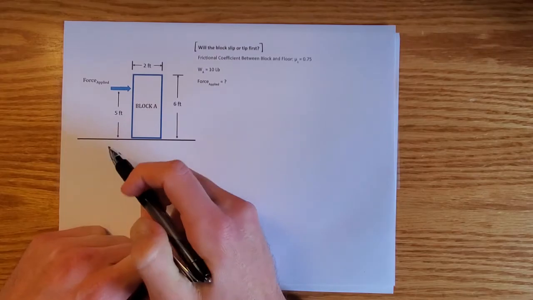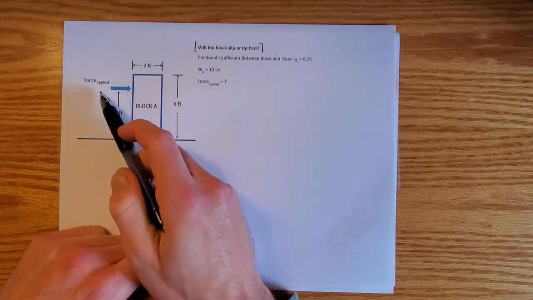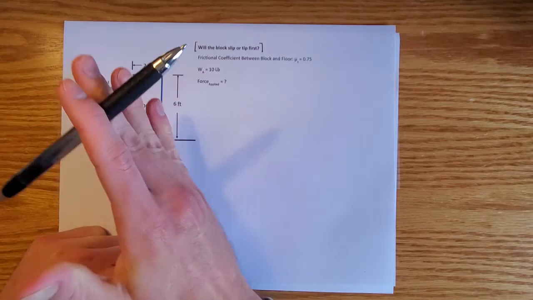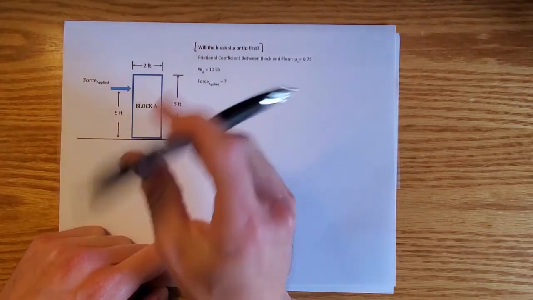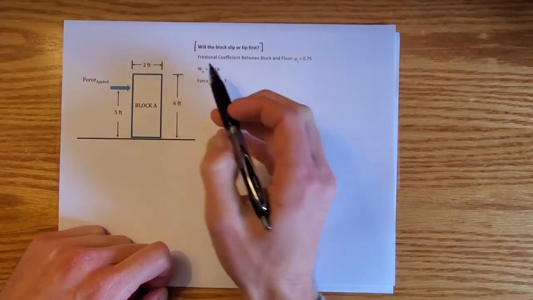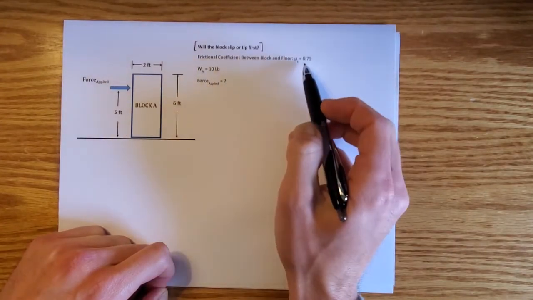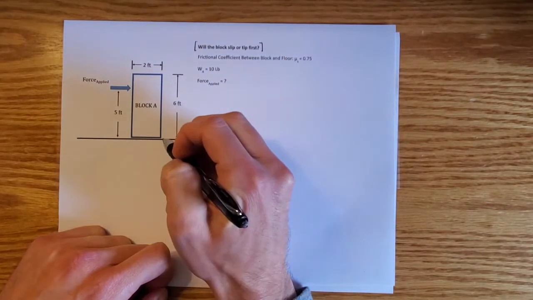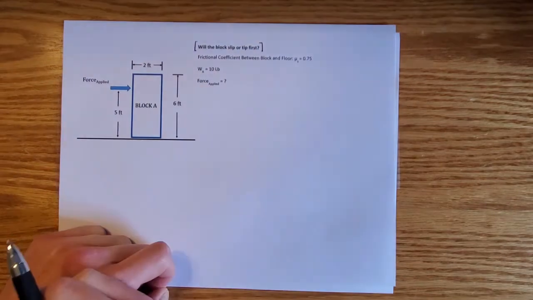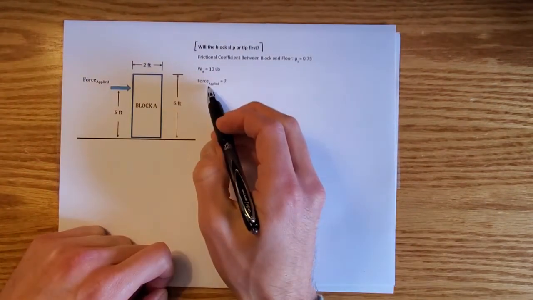Essentially, we know that as this force gets larger and larger, this block is either going to slide or tip over at some point. The question is, which of those things is going to happen first? Now the givens are that we've got the coefficient of friction between the block and the floor, 0.75, and the weight of the box is 10 pounds. Our question is, what is the force applied?